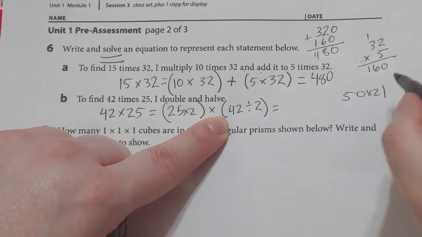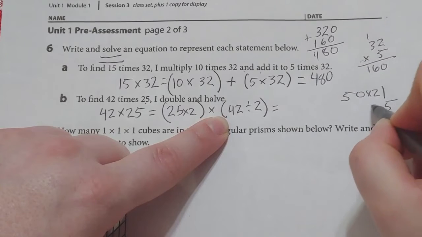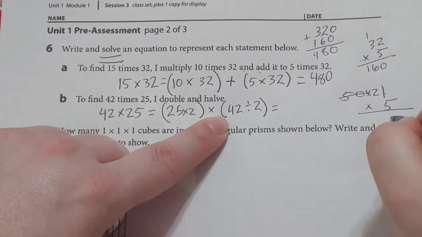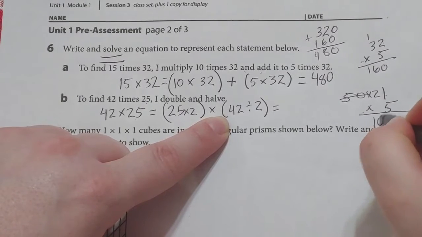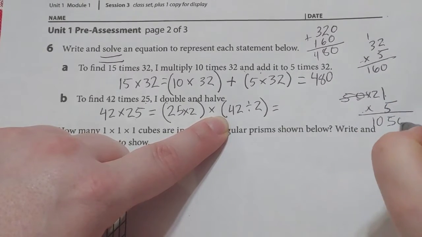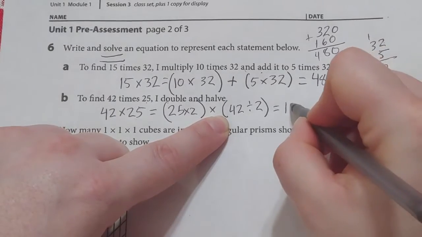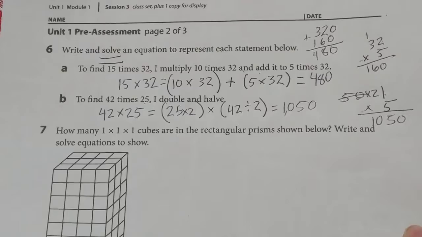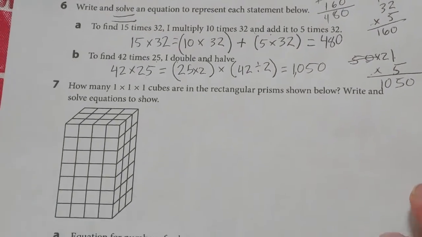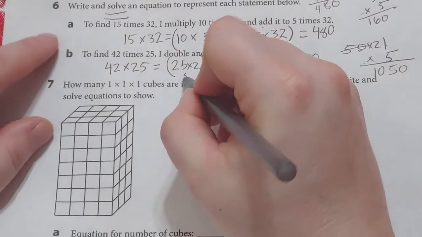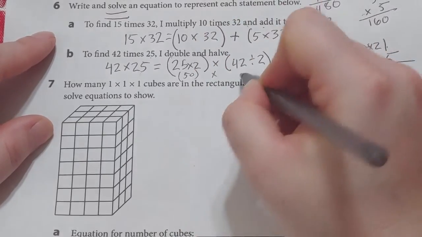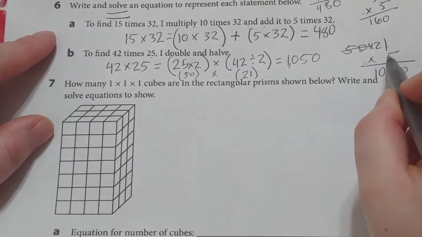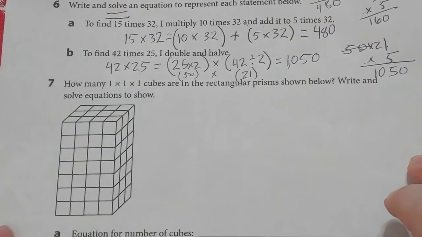That problem looks a little bit easier. So 21 times 5. 5 times 1 is 5. 5 times 2 is 10. But really it's a 50, so put a 0 to the back. So this is where the 50 came from. This is where the 21 came from. And then I multiply them off to the side.